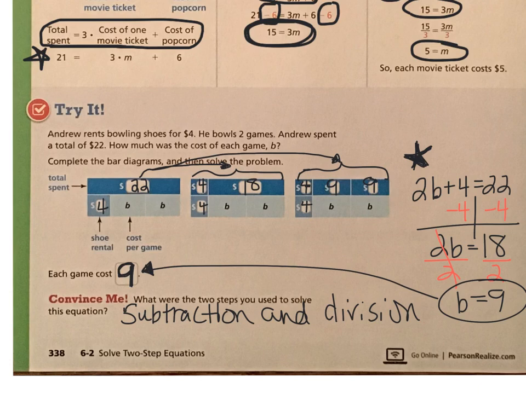Well, the first step is to subtract 4 from both parts of your equation, because what you're doing is you're trying to take out the $4 that you know was spent on the bowling shoes. And what that means is that out of the $22 total spent, $18 remain for the 2 games, for the bowling games. So then when you have already identified the $4 that was spent, now you've got 18 and you split it into 2 parts to find out that each game of bowling must have been $9.